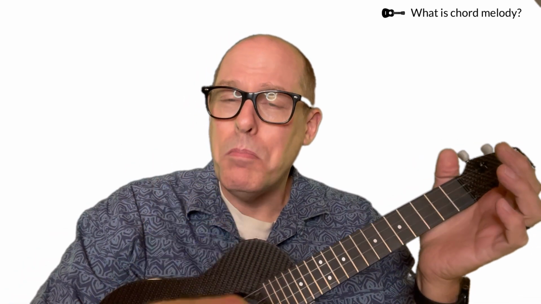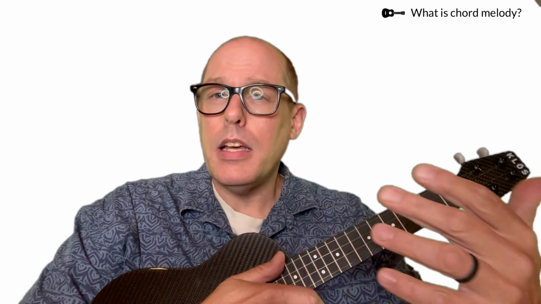So let's talk about what chord melody is. Chord melody is a way to play the melody of a song and chords at the same time. And generally, you only use your thumb with your strumming hand. So you're not picking necessarily individual notes, you're just strumming and playing with your thumb. That gives the sense that you're playing the melody and the harmony all at the same time.